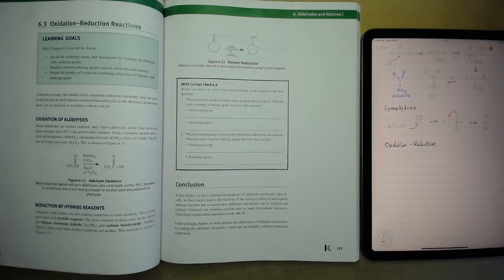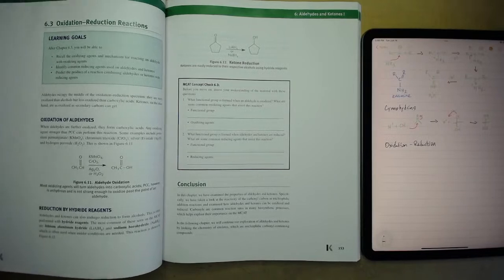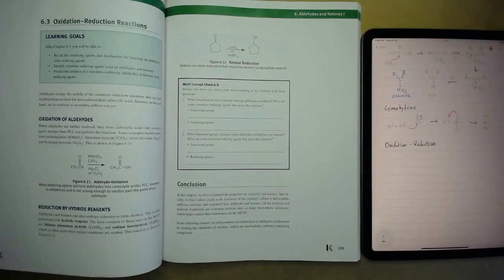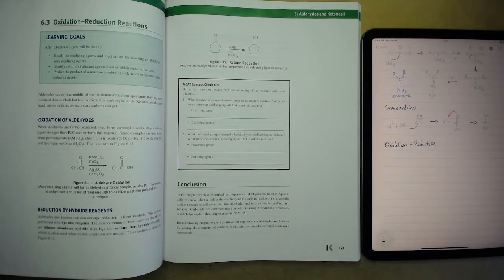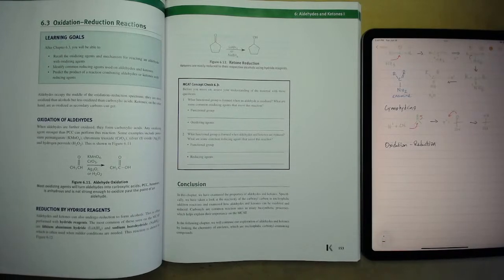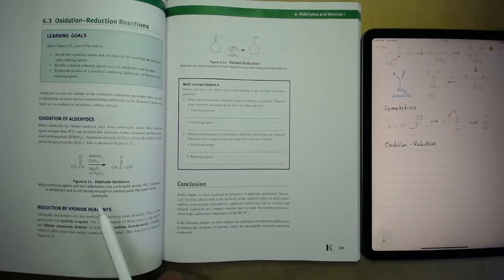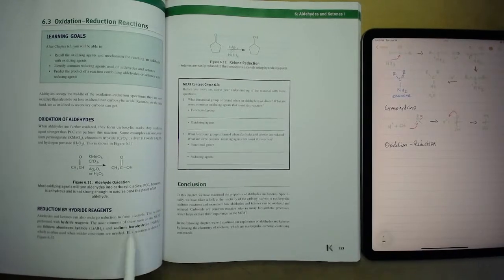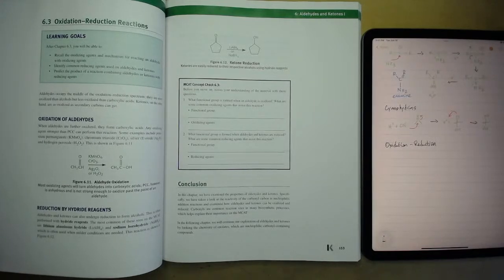Aldehydes can be further oxidized into carboxylic acids. Oxidation of aldehydes: when aldehydes are further oxidized, they form carboxylic acids. Any oxidizing agent stronger than PCC can perform this reaction. Some examples include potassium permanganate, chromium trioxide, silver oxide, and hydrogen peroxide. This is shown in figure 6.11. Most oxidizing agents will turn aldehydes into carboxylic acids. PCC, however, is anhydrous and is not strong enough to oxidize past the point of an aldehyde.